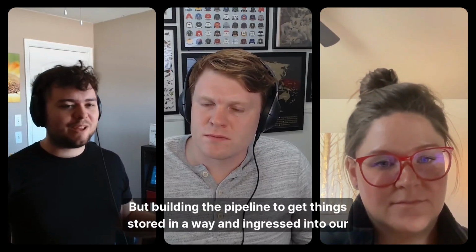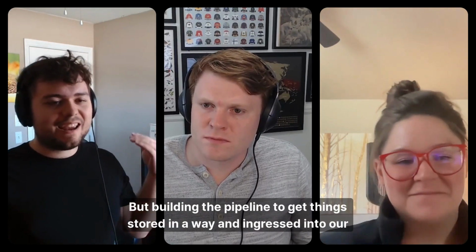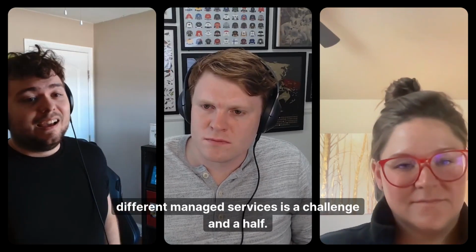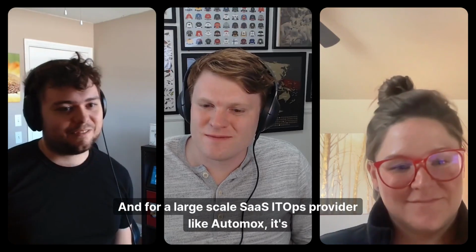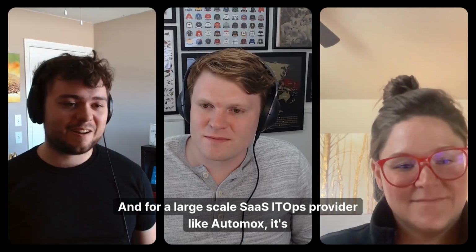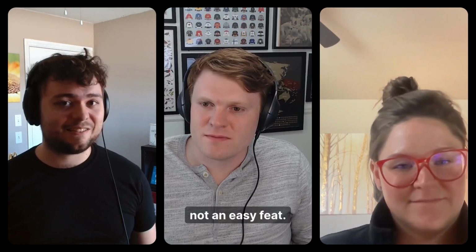And we have some other data structures under the hood that are helping us facilitate the future extension of that. But building the pipeline to get things stored in a way and ingressed into our different managed services is a challenge and a half. And for a large scale SaaS IT ops provider like Automox, it is not an easy feat.